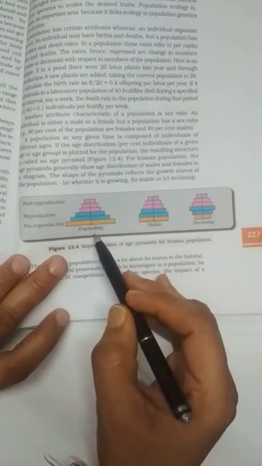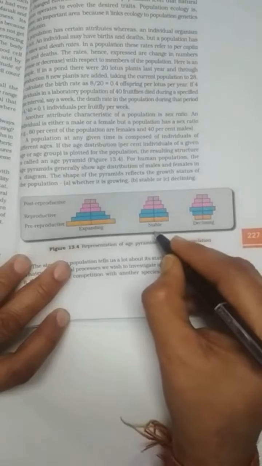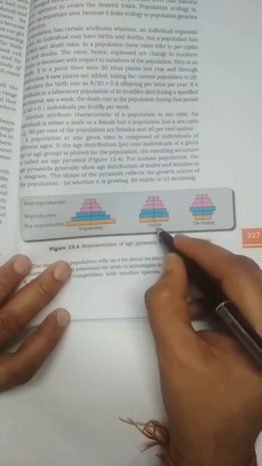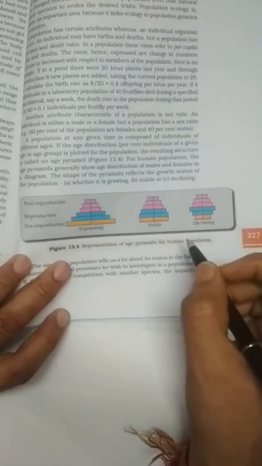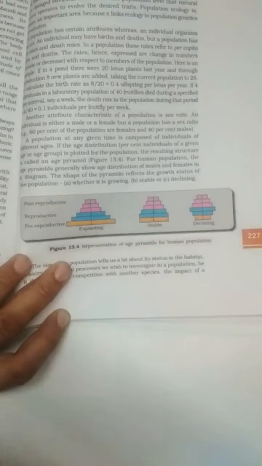This condition is most common, and this is not possible. It is an ideal condition. And the third one, which is decline, is in adverse condition. This shape of pyramid we find in adverse conditions.